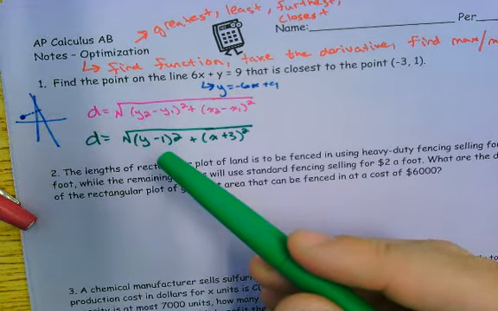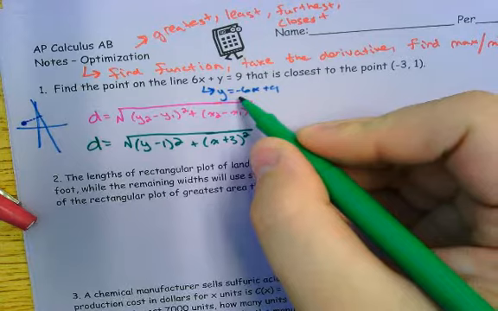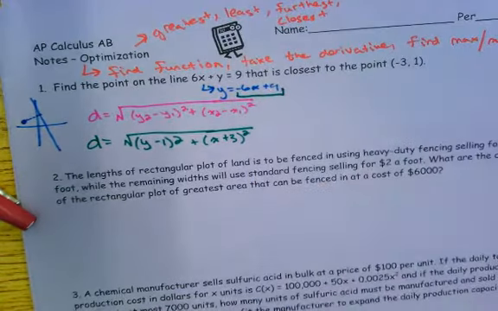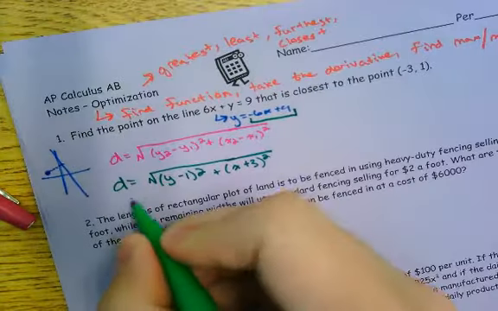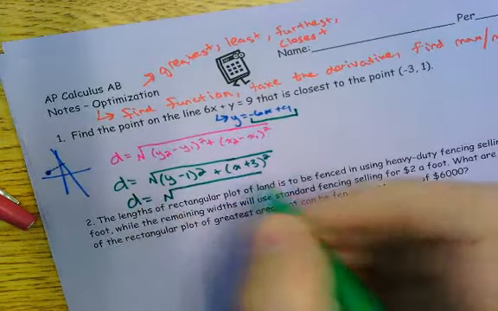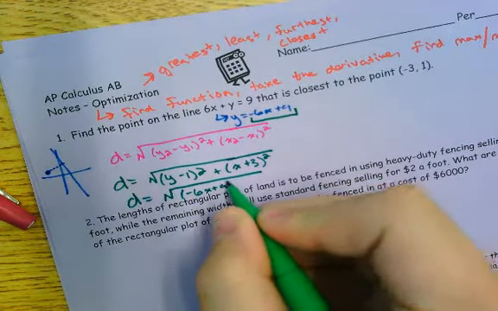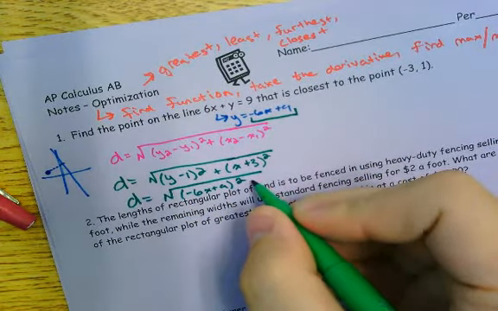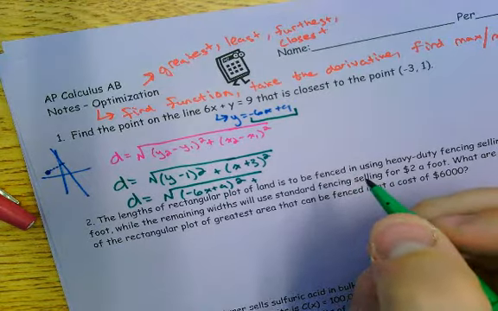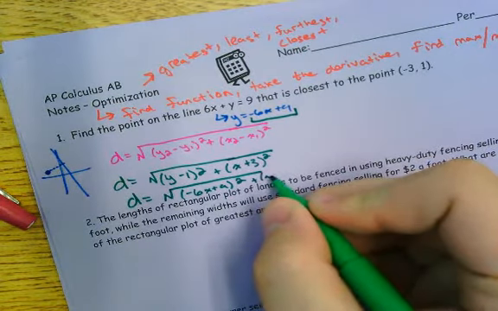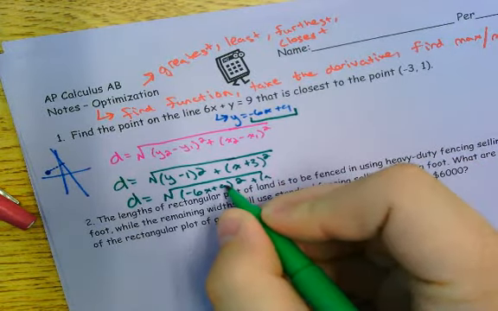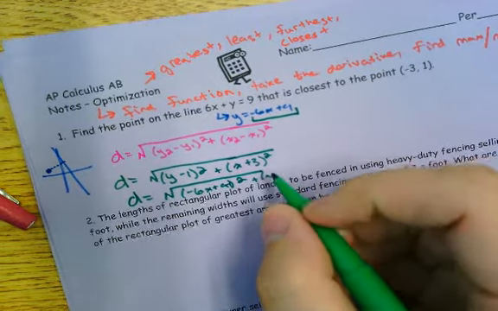Yes. What's my substitution going to be? y equals negative 6x plus 9. So let's go ahead and do that. So I'm going to get d equals the square root of, not y anymore, but (negative 6x plus 9) squared, plus, minus 1 in there.